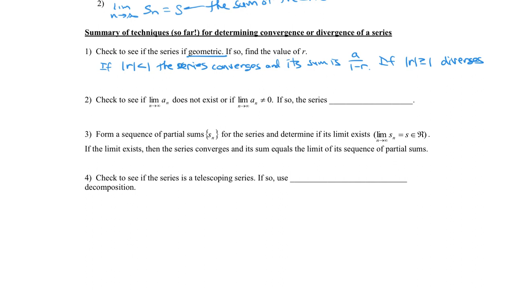And then we could use a test for divergence. Check to see if the limit of a sub n does not exist or it's not equal to 0. If so, the series diverges. And that is by the test that goes by many names. Probably the most common one would be the divergence test. And remember, the unfortunate part of this test is that if this limit is equal to 0, the test gives us no information, so we need a different test. So divergence test, test for divergence, or the nth term test, all the same.